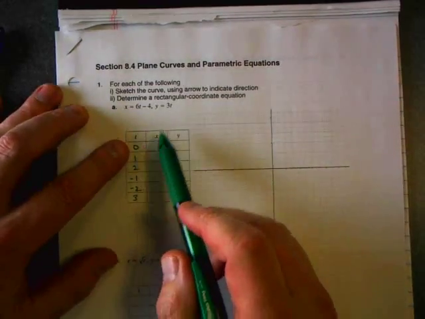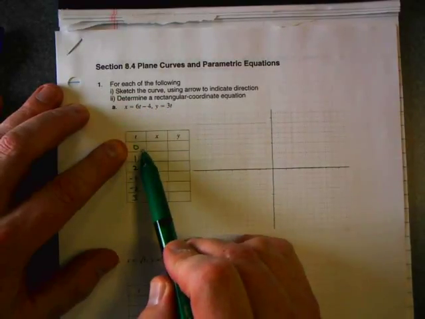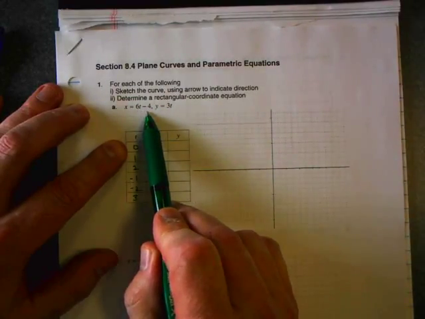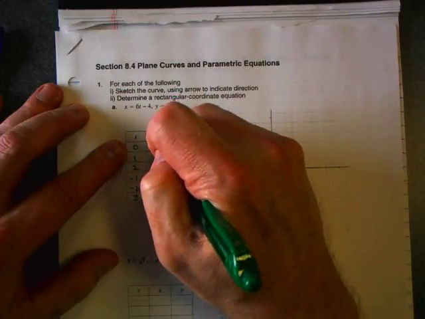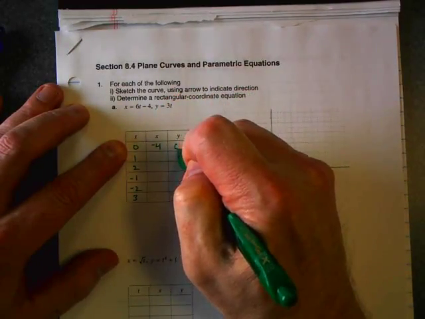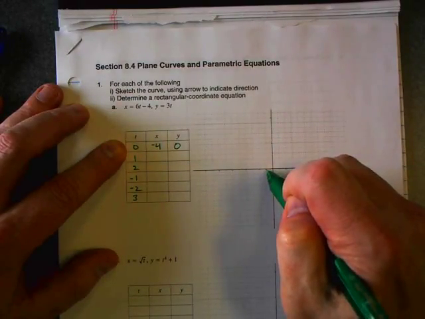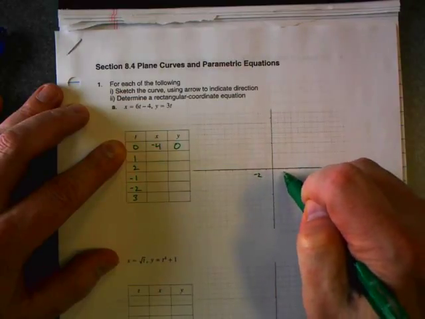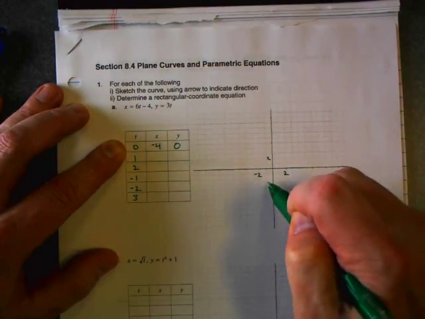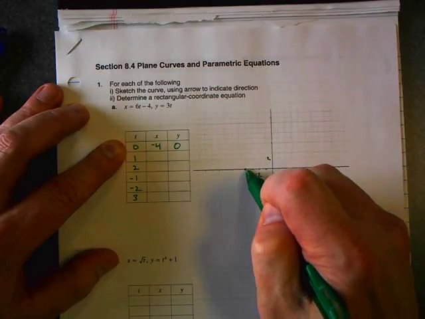All right, so I plug 0 in. And it's kind of a pain in the neck because I've got to plug it in for both of them, don't I? All right, so I plug 0 in, I get -4. And I plug 0 in here, I get 0. All right, so I'm going to start plotting my points here. I'll put a quick scaling on my graph. Each little dot is one spot. So -4, 0, 1, 2, 3, 4 is right there.